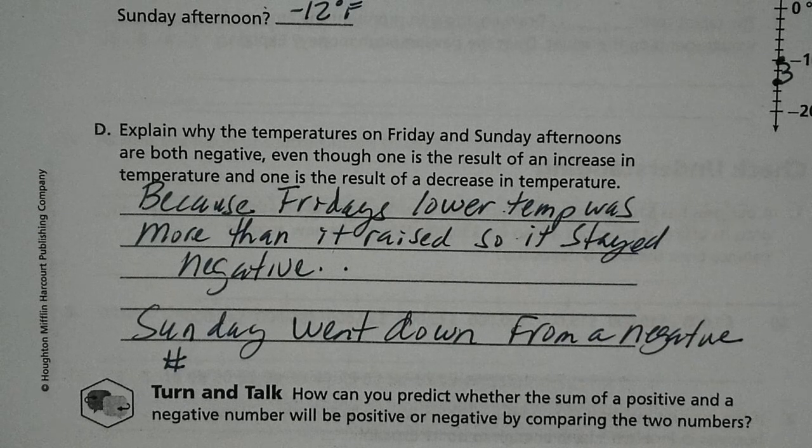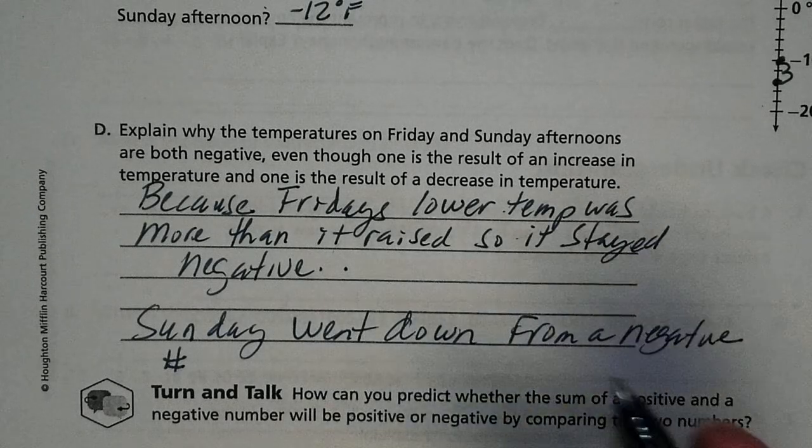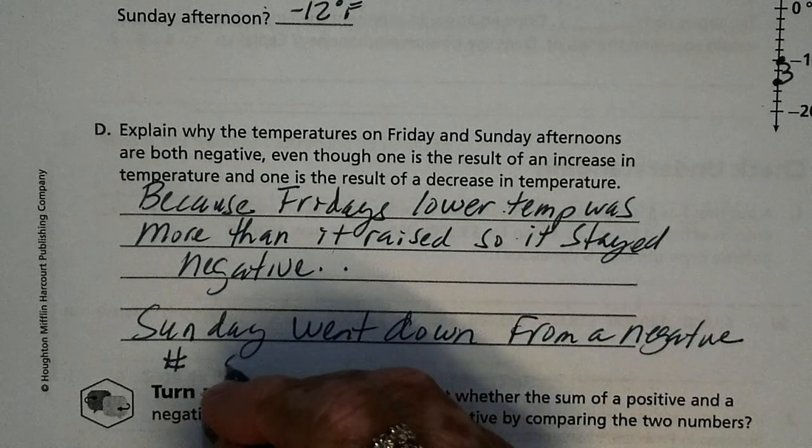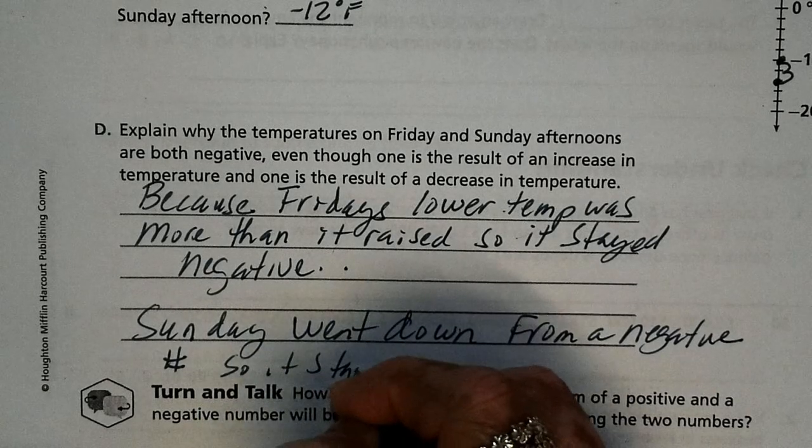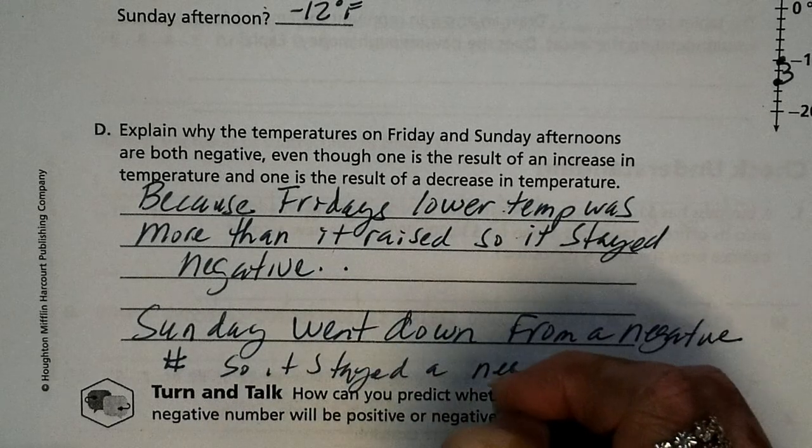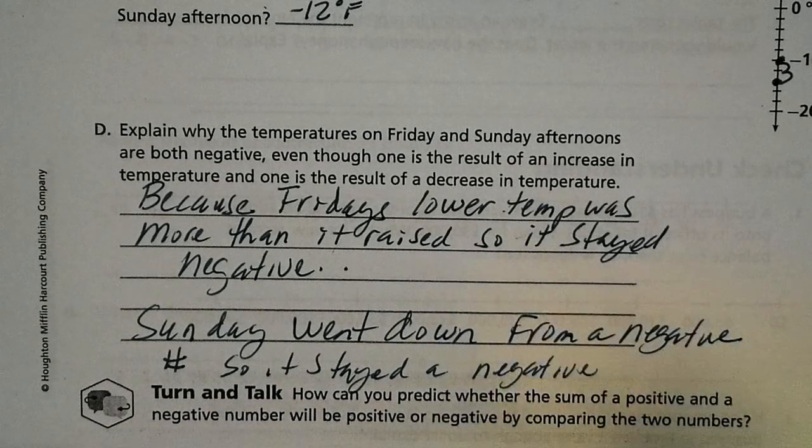Okay, so Sunday went down from a negative, and it stayed a negative number, right? So it stayed a negative. Okay, awesome.